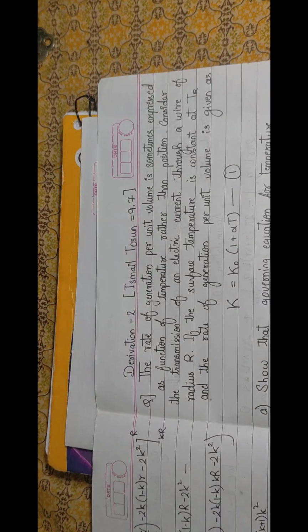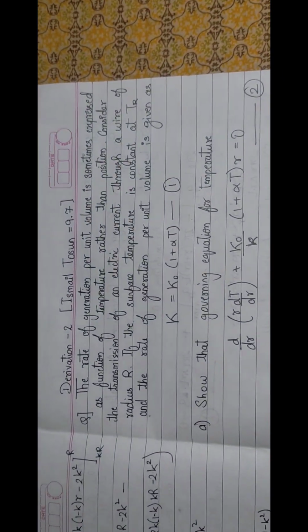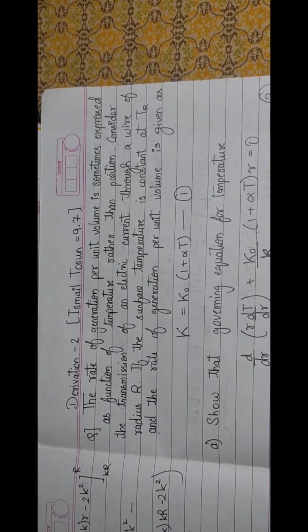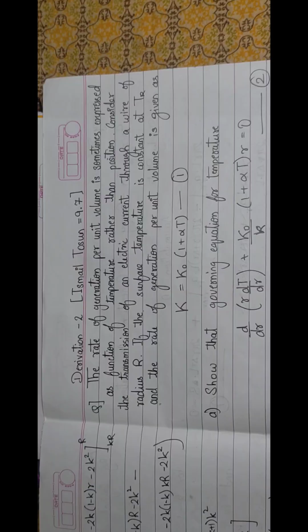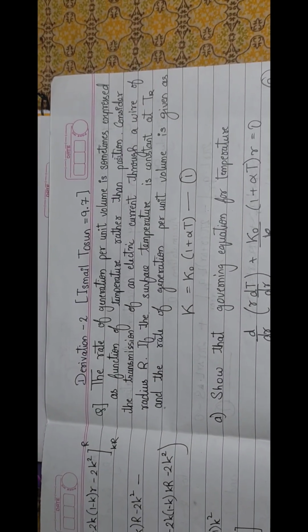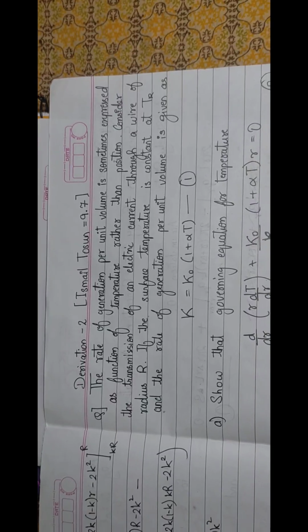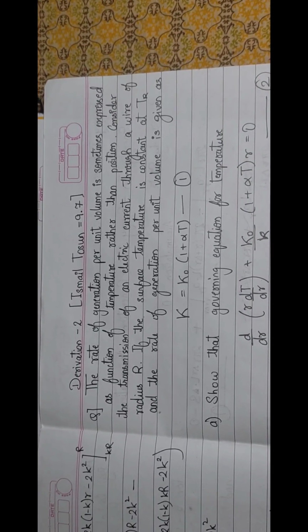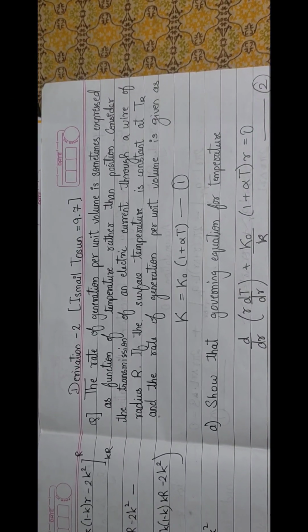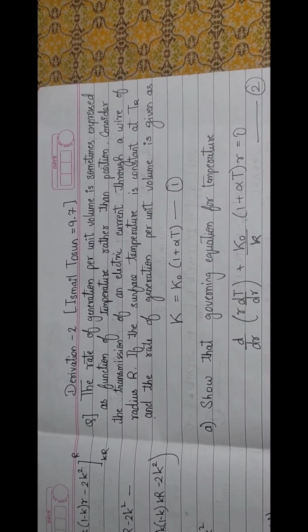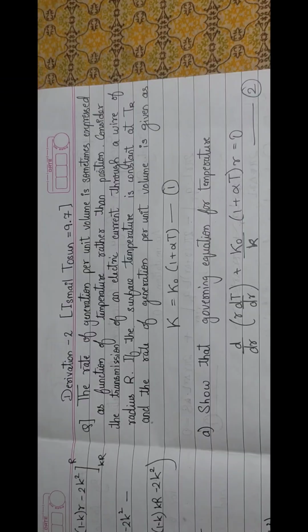Question number 2 is derivation 2 from the same book, Ismail Dashan, and the problem is 9.7. Here, the rate of generation per unit volume is sometimes expressed as a function of temperature rather than position. Consider the transmission of an electric current through a wire of radius r with surface temperature constant at Tr, and the rate of generation per unit volume given as k is equal to k naught into 1 plus alpha T. Show the governing equation for temperature.